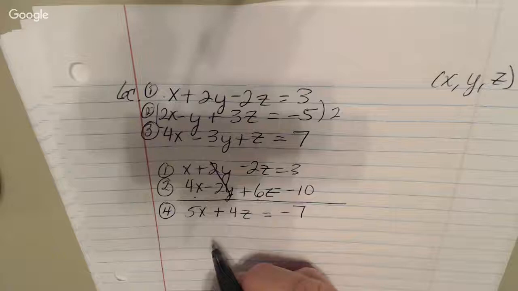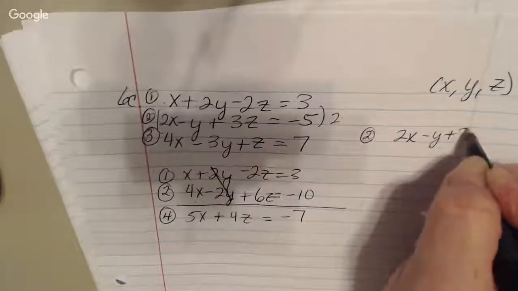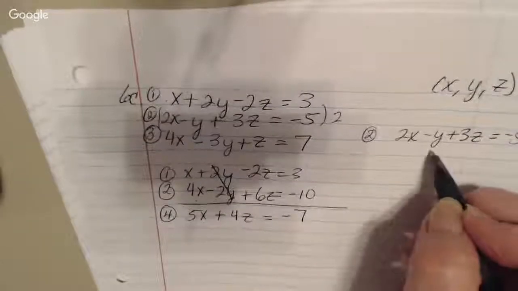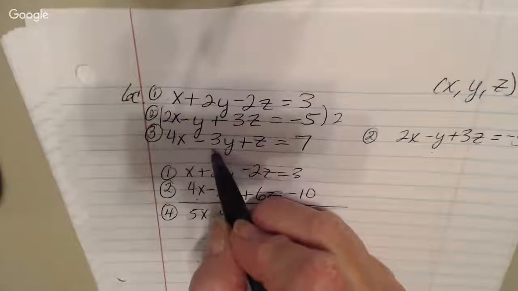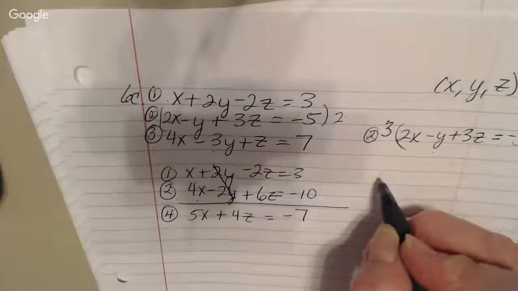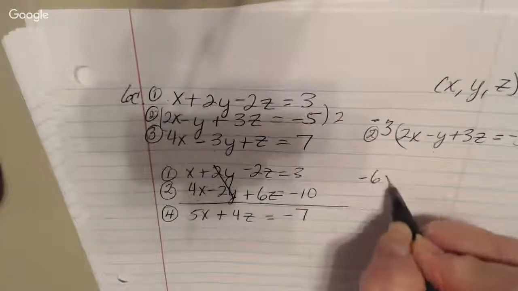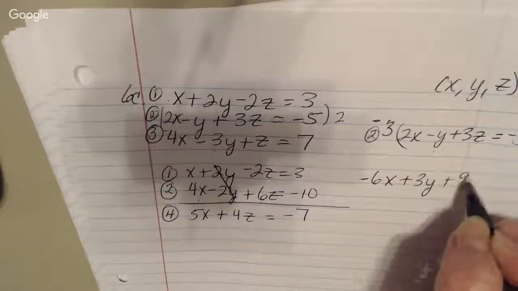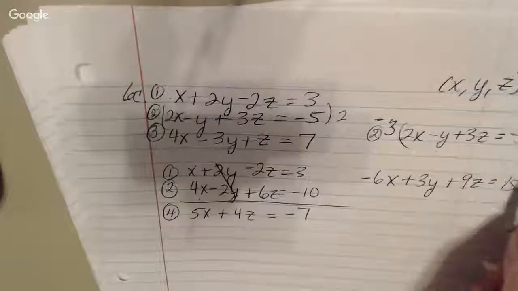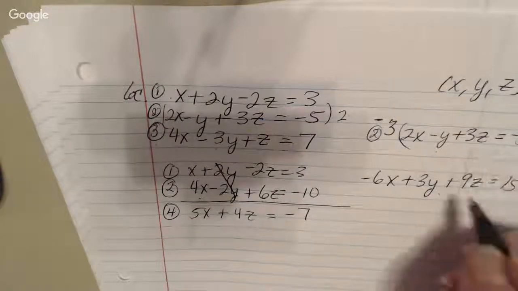And so I ended up using equation 2 and 3 this time. But I did it a little different. I took my equation number 2, the original one. Now remember, I have to get rid of y. And equation number 3 over here has a minus 3y. So I'm going to multiply this thing by a negative 3, because I want this to be positive to cancel this out. So I'm going to say negative 6x plus 3y plus 9z equals a positive 15.